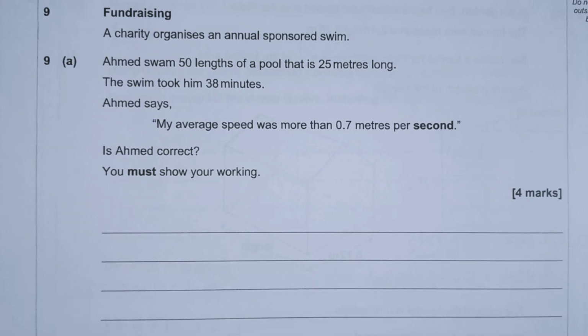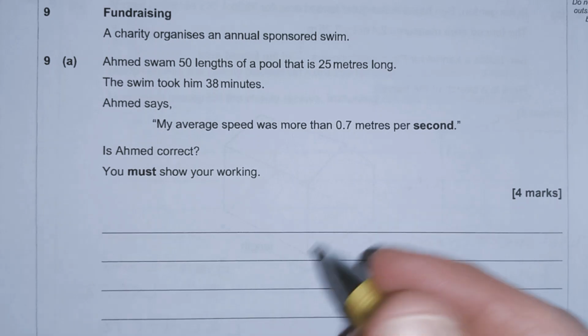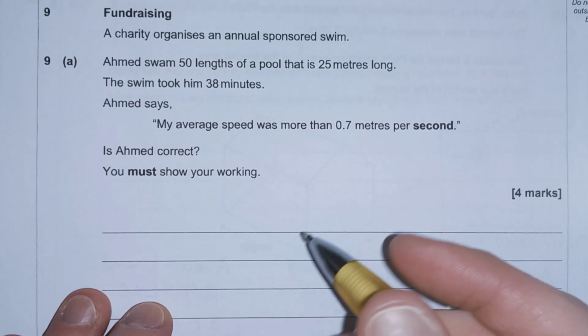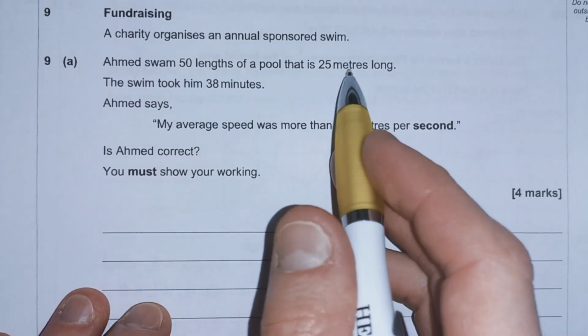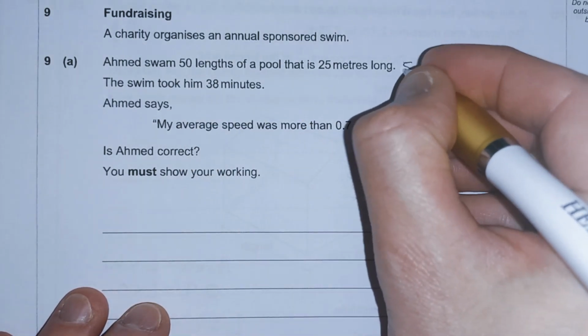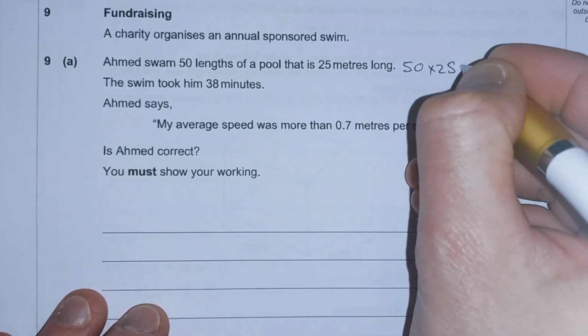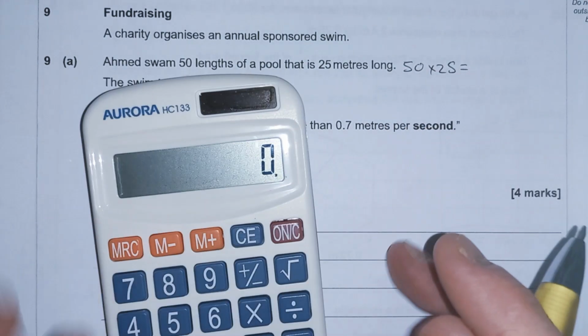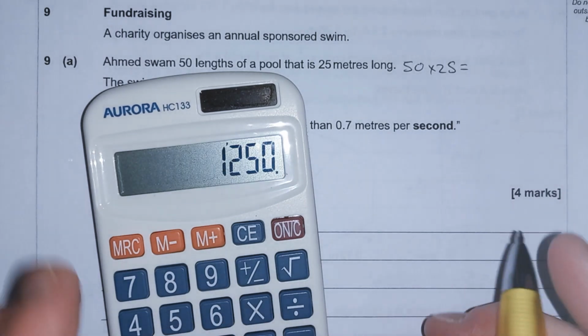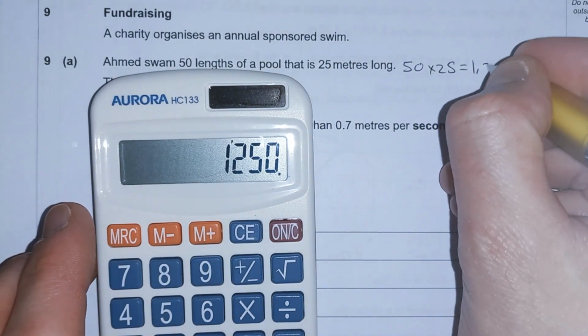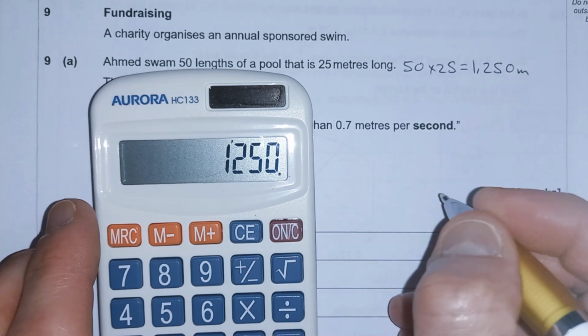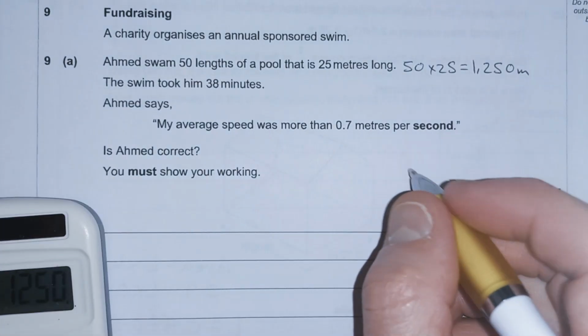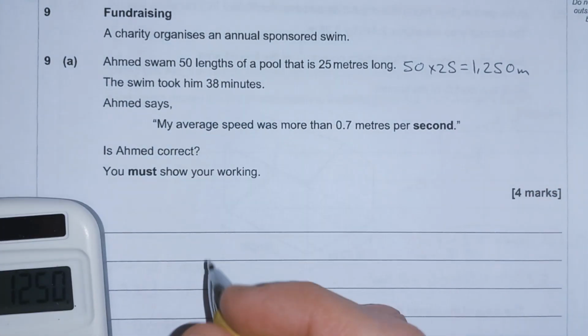Okay, right, so let's start off by thinking, how far did he swim altogether? He swam 50 lengths, 25 metres long. So 50 times 25 is 1,250 metres. And how long did it take him? Well, it took him 38 minutes.